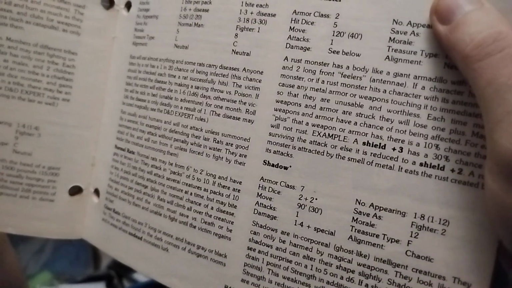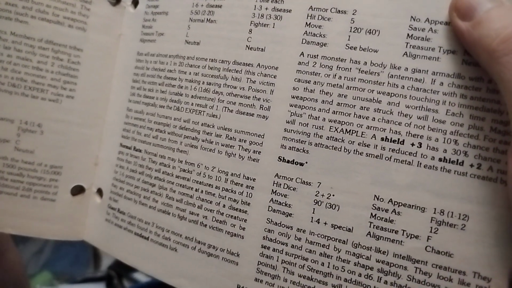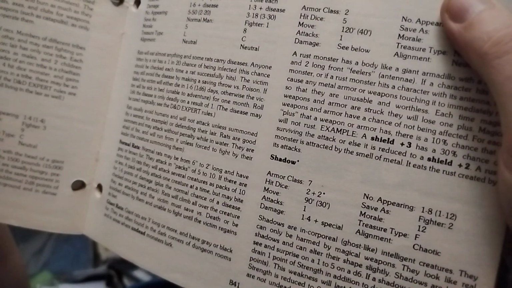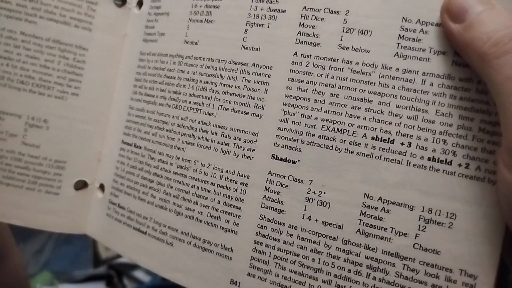Rats usually avoid humans who are not attacking, unless summoned by a rare rat, for example, or defending their lair. Rats are good swimmers, may not attack anything. Okay.